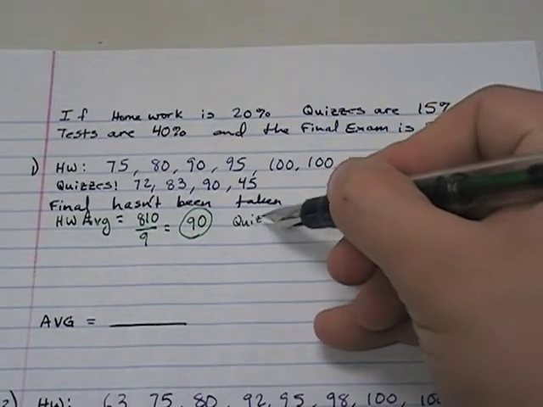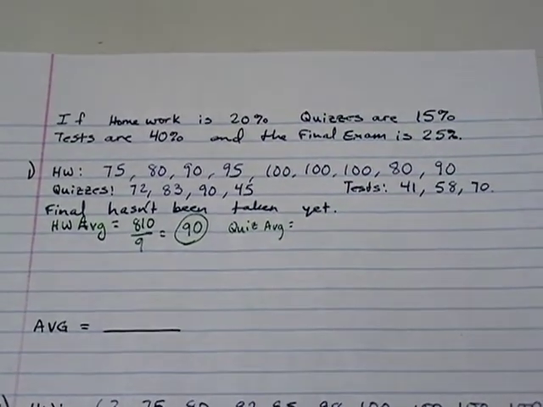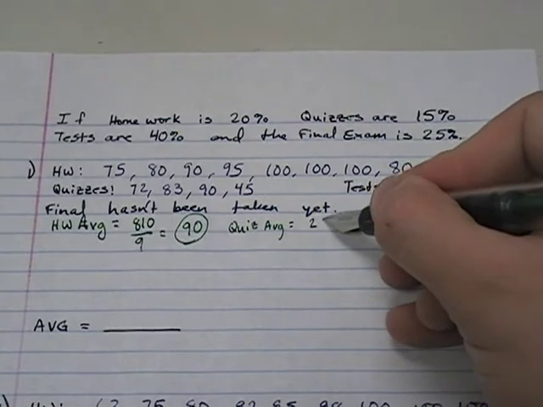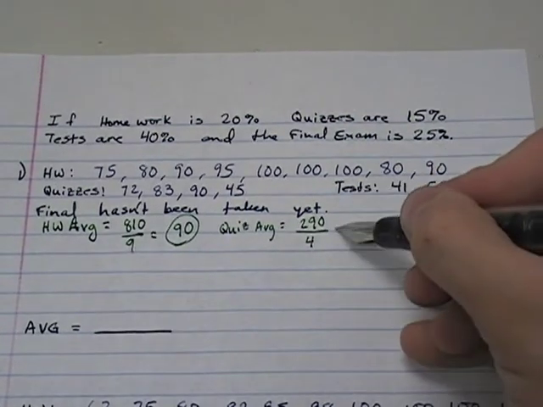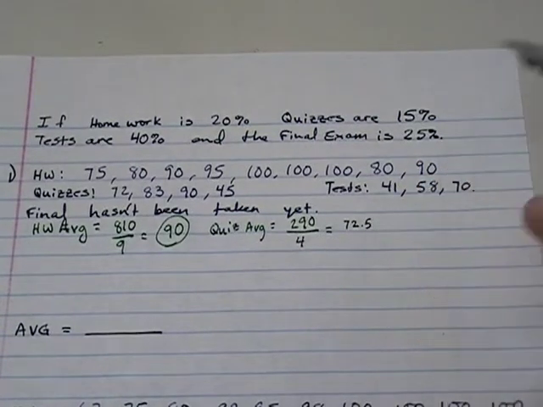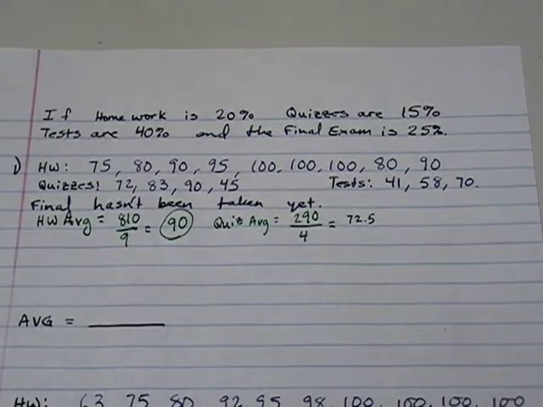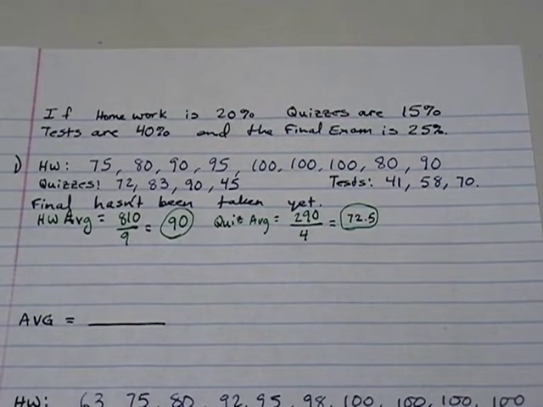Then we have to find your quiz average. Okay? So we're going to add your quiz grades together. Your quiz grades are 72, 83, 90, and 45. You have 4 quizzes. We're going to add those up, and I get a total of 290. And we're going to divide that by 4 because there are 4 of them. And your quiz average comes out to be 72.5. Okay? So you've got a homework average, you've got a quiz average. And I'm going to circle these because they're very, very important to us.